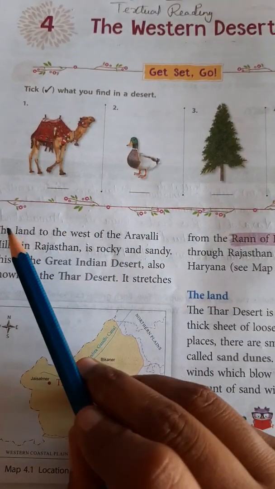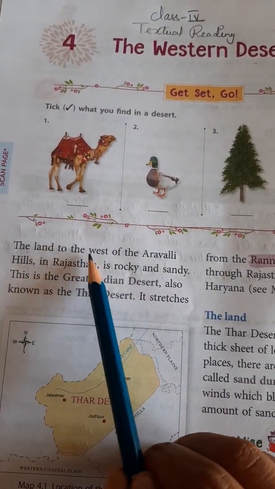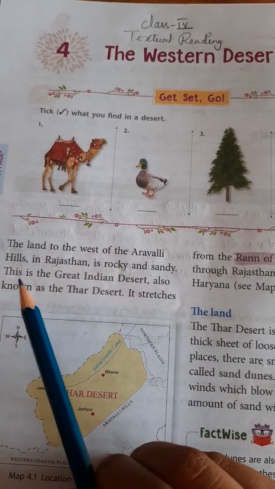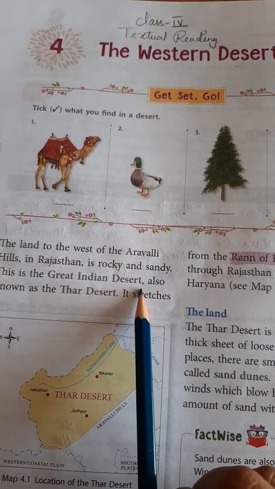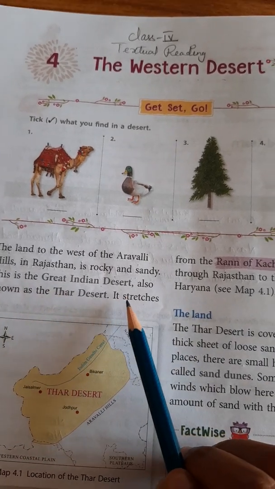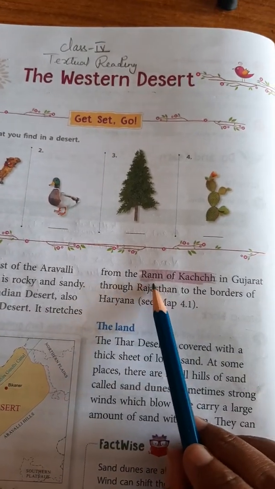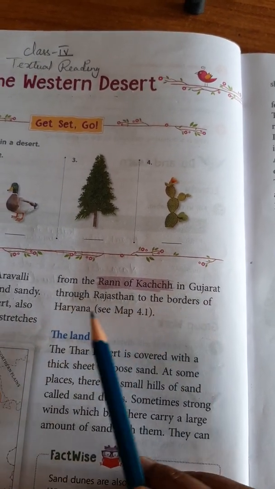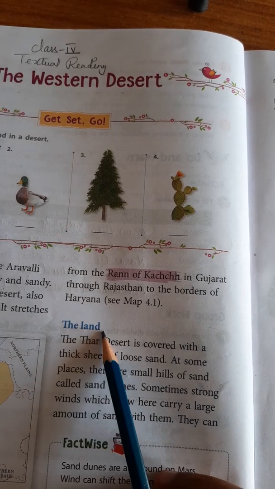214. Here, the land to the west of the Aravalli Hills in Rajasthan is rocky and sandy. This is the Great Indian Desert, also known as the Thar Desert. It stretches from the Rann of Kutch in Gujarat through Rajasthan to the borders of Haryana.